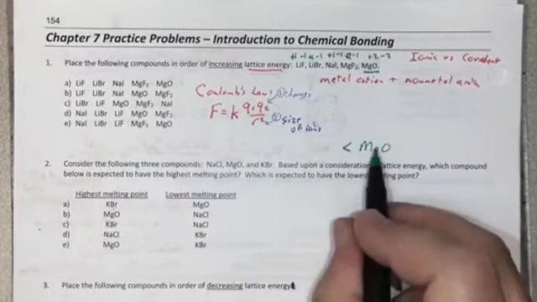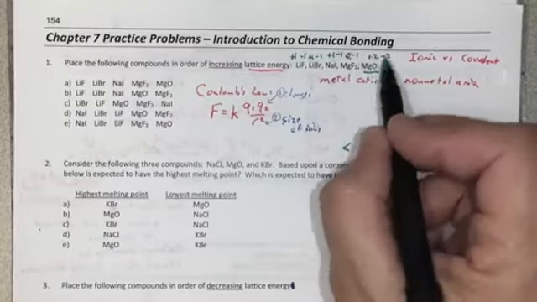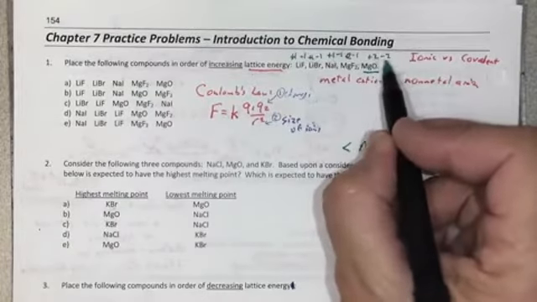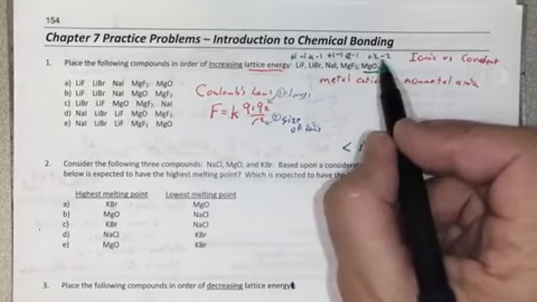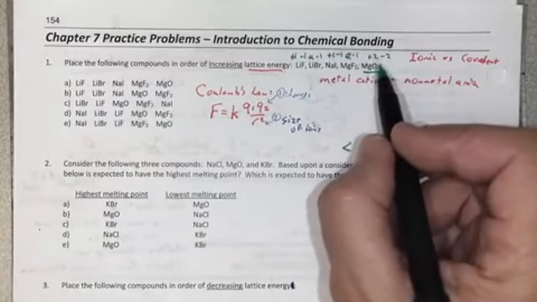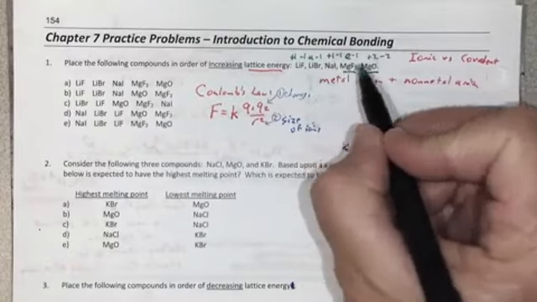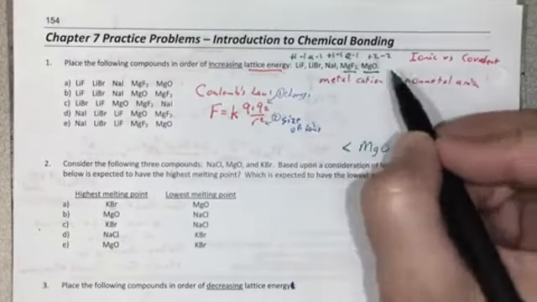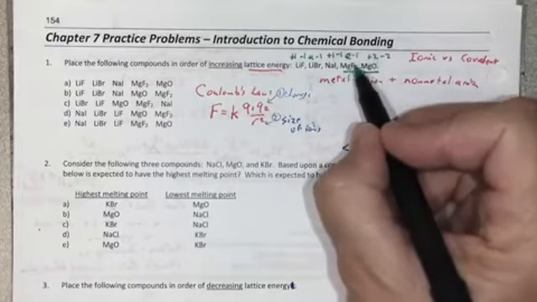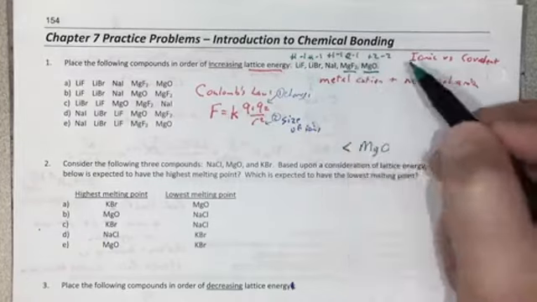We're going to start with the lowest lattice energy to the highest. So it's the highest because it's +2, -2. The first thing you look at is charge. Don't look at size until you've taken care of charge. The next one we'll look at is magnesium fluoride. Magnesium fluoride is +2, -1. So the cation has a +2 charge, the anion a -1.